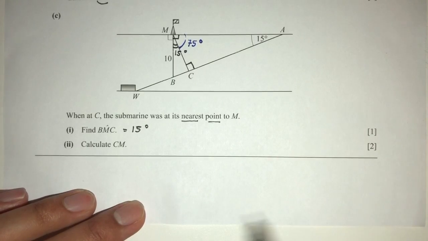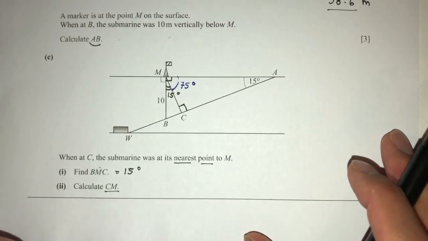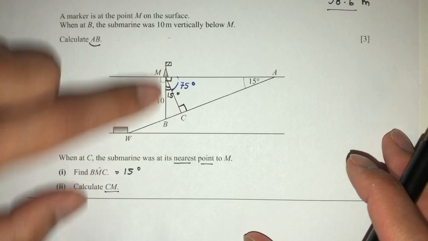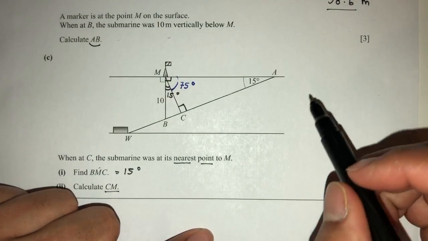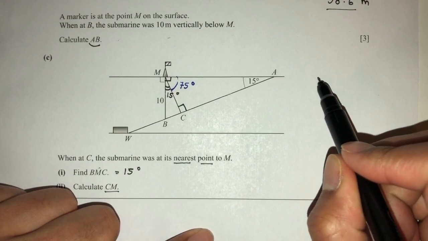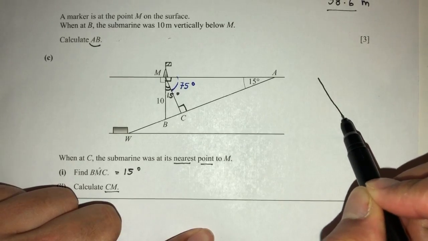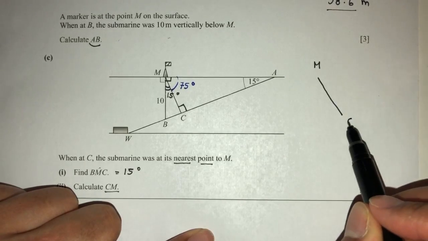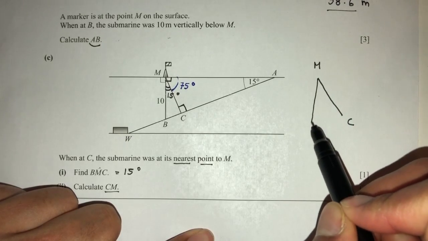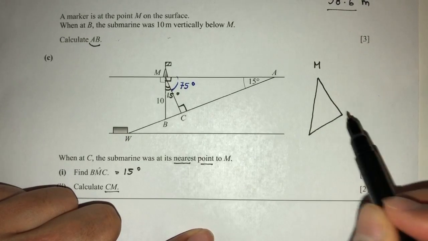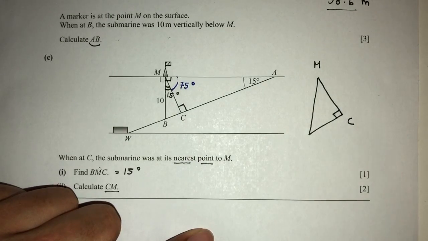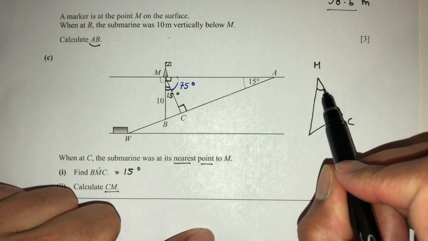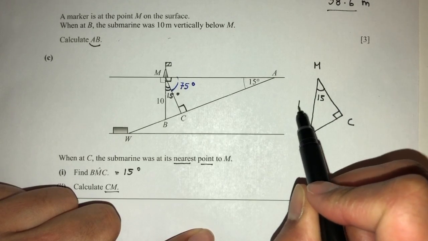Now for part 2, calculate CM. So where's CM? CM will be the height. Now how can you find the height? Let's see, what do we know? What can we use to find that height? So right now we have what? We have this line. This is the MC. We have this, and we have this. This is 90, as you can see here, because it is the perpendicular length. And this is 15. We know this is 10.